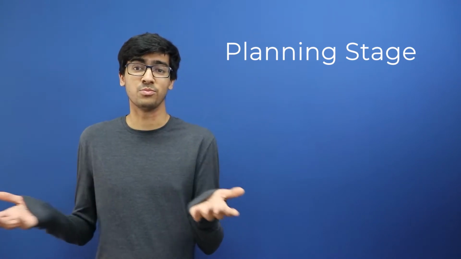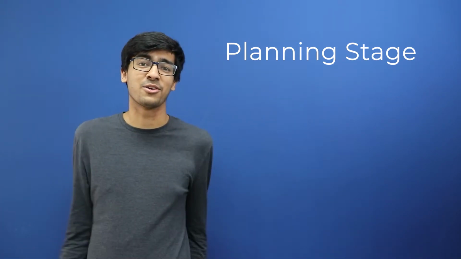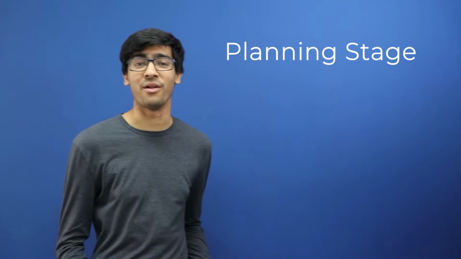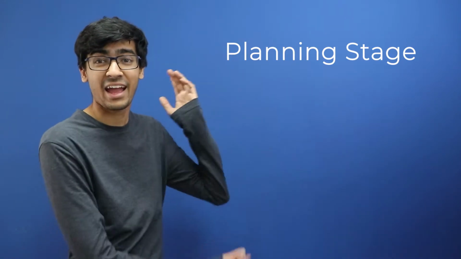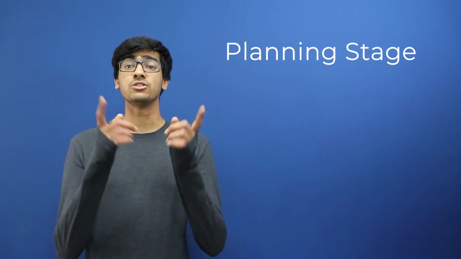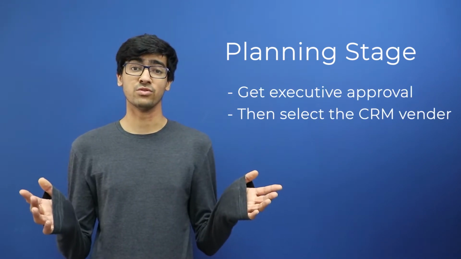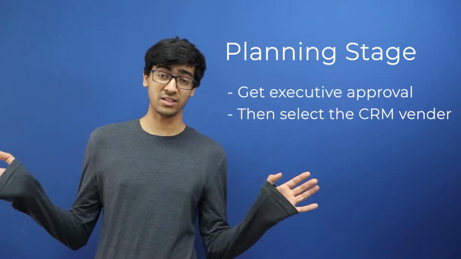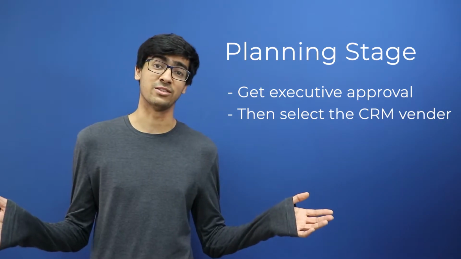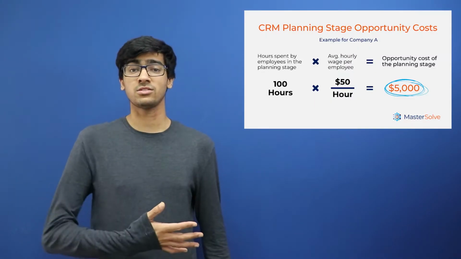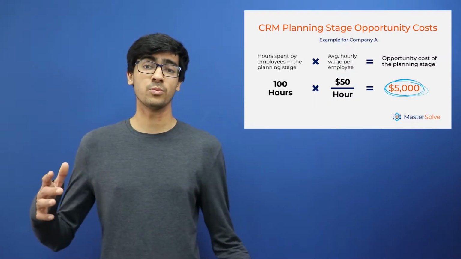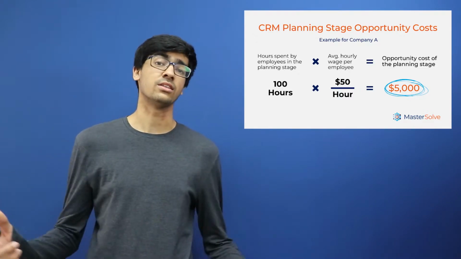So every project starts with a planning stage, which is where you plan things. I don't know how more explanatory I can get on that. You plan. In this stage, you will create and get executive approval of a CRM business case from your big scary boss and select the CRM vendor. It is also important to note that the costs in this stage are all opportunity costs, so they won't be added to a final calculation at the end of this video.